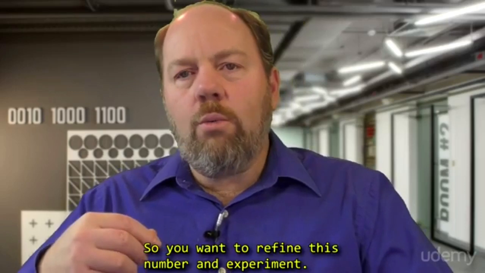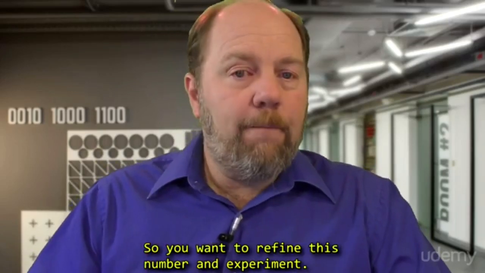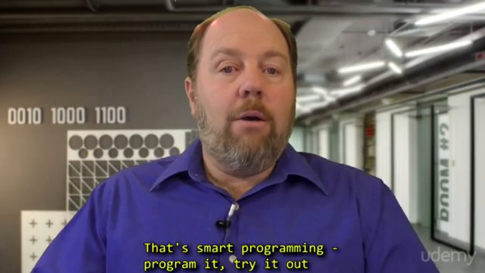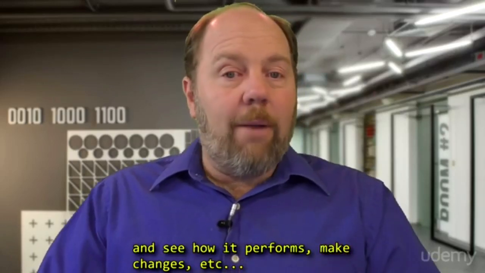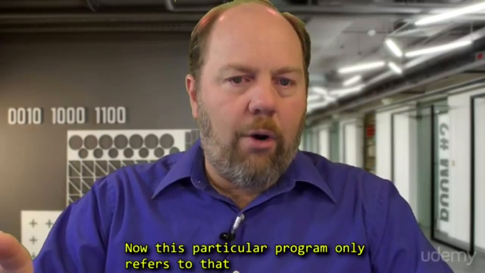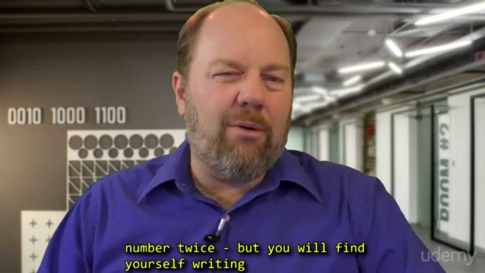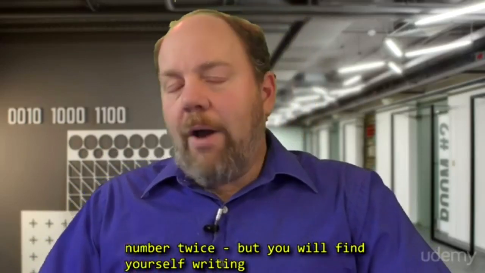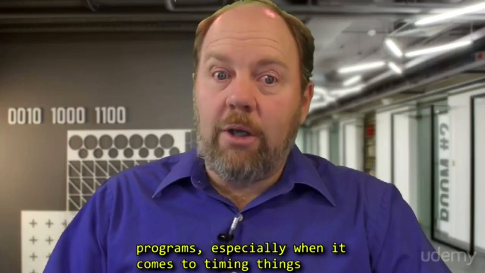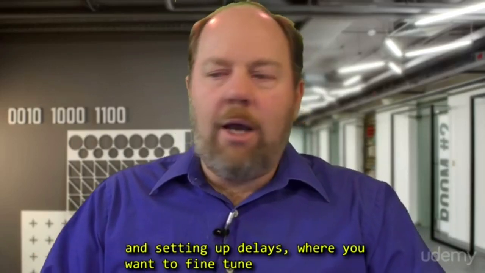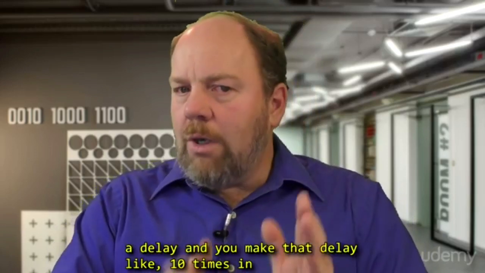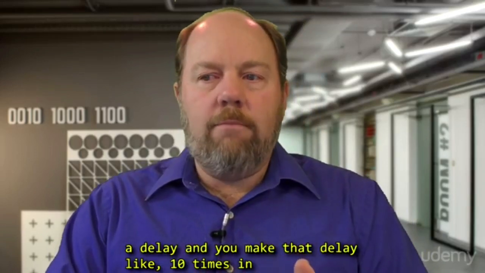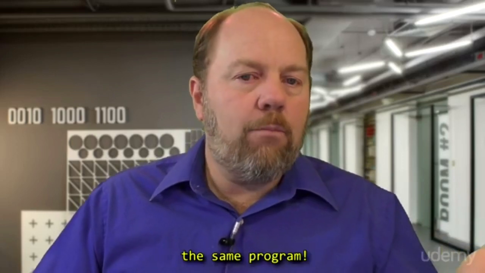So you want to refine this number and experiment. That's smart programming. Program it, try it out, see how it performs, make changes, etc. Now, this particular program only refers to that number like twice, but you will find yourself writing programs, especially when it comes to timing things and setting up delays, where you want to fine tune a delay and you make that delay like 10 times in the same program.